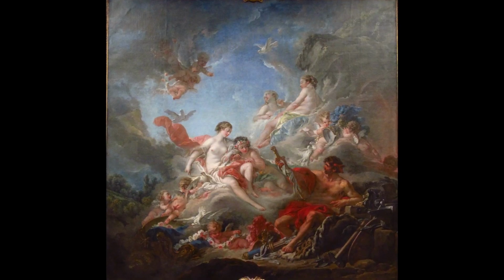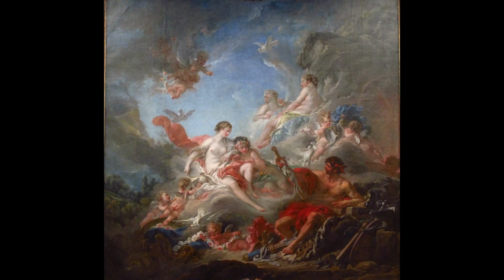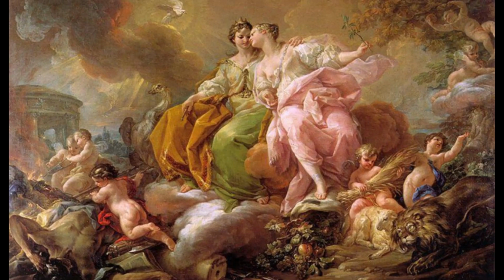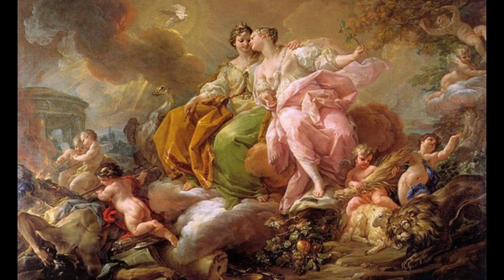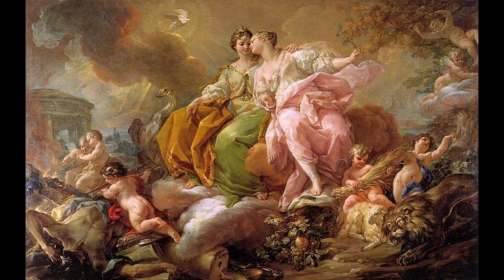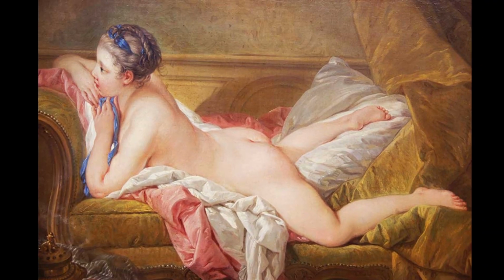Eventually, Rococo art gave way to a more serious style, neoclassicism. Critics denounced Rococo as a symbol of a distasteful, promiscuous and corrupt society.